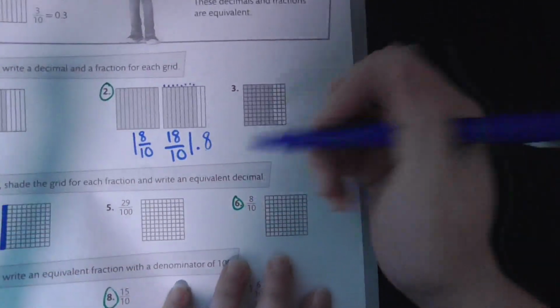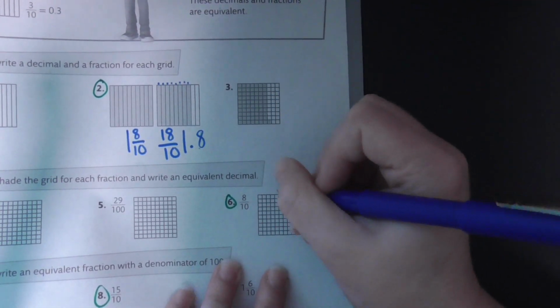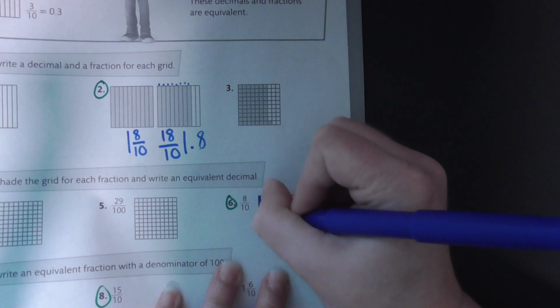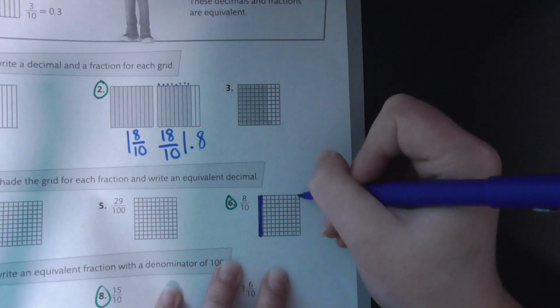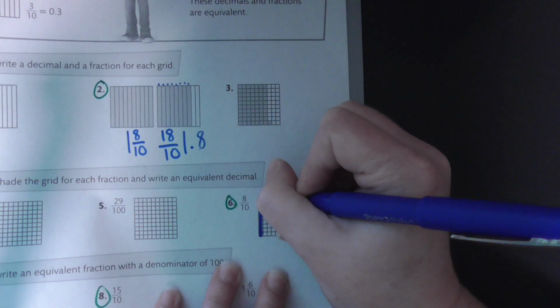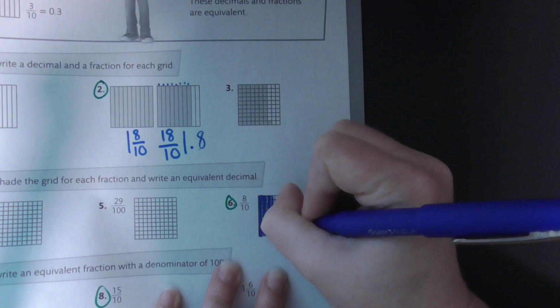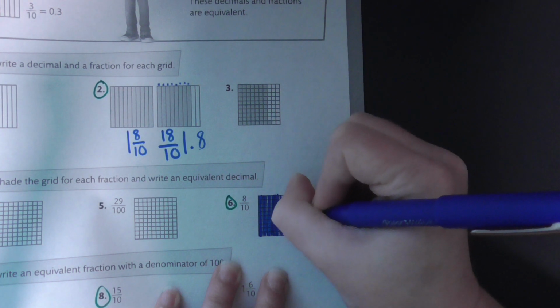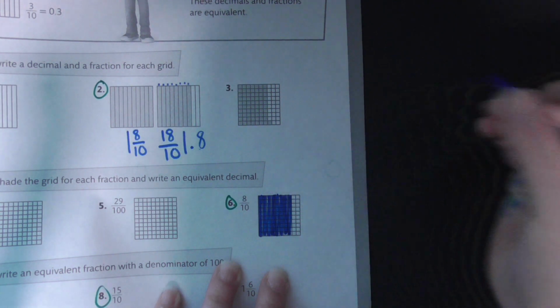Okay, for number 6, 8 tenths. And the same thing, I'm just going to shade in 8. I'm going to pretend like this hundredths is broken up into 10 columns, and I'm going to shade in 8 of them. 3, 4, 5, 6, 7, 8.